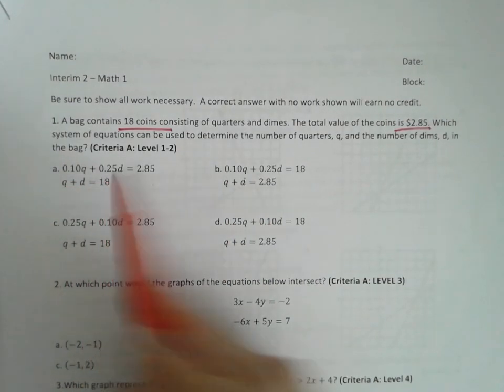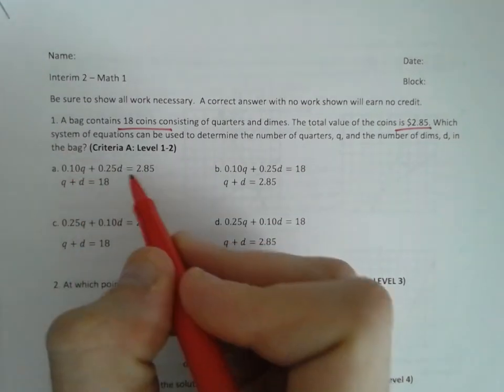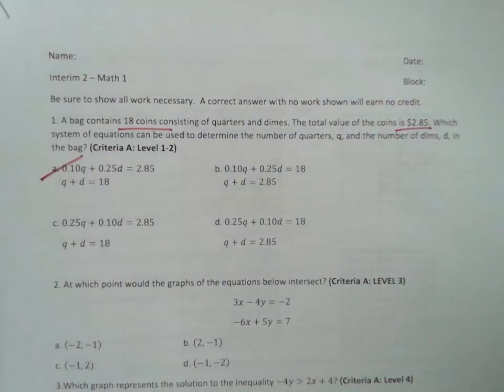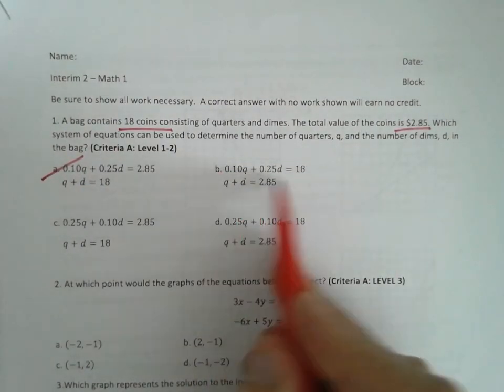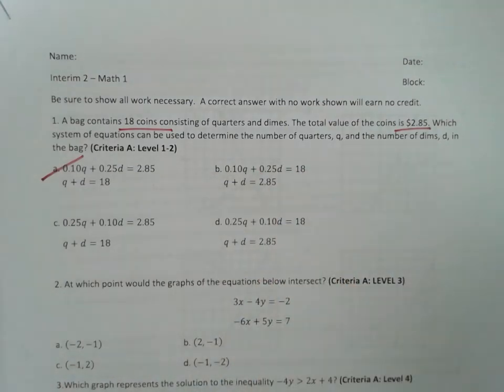0.10q, 0.25b. Quarters aren't 10 cents. Dimes aren't 25 cents. A's gone. I know the total amount of money isn't $18. So B's gone.